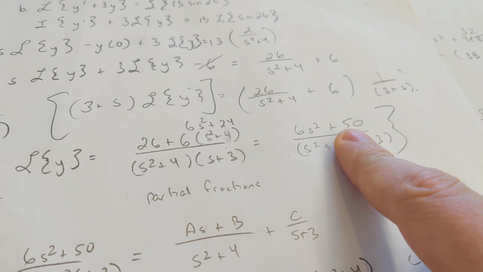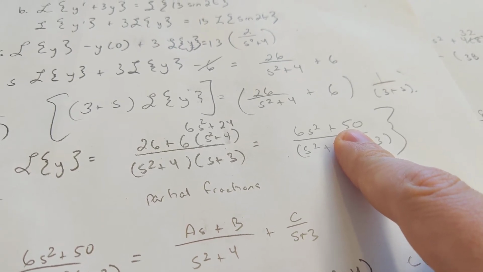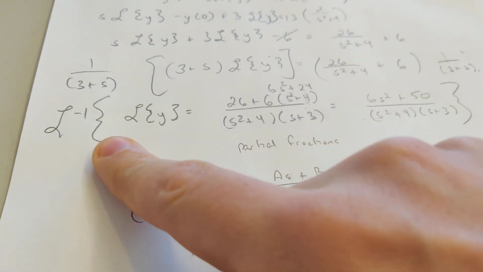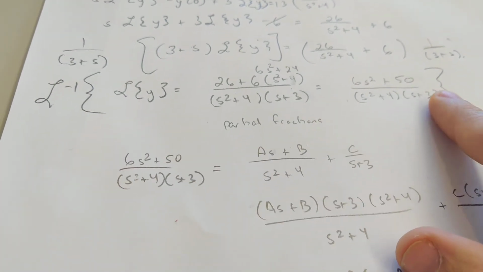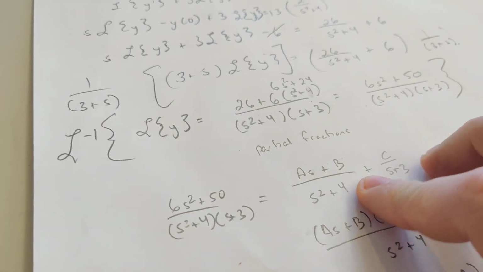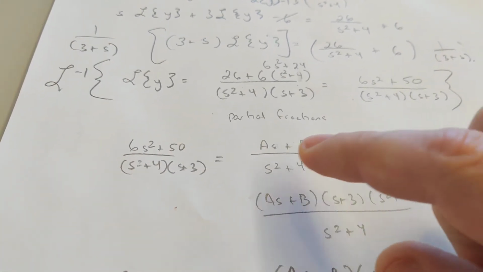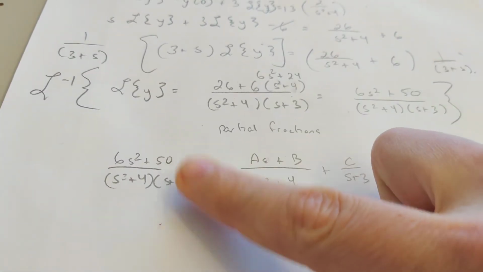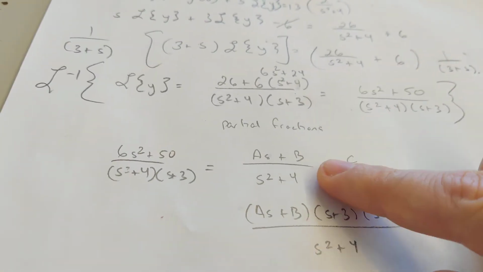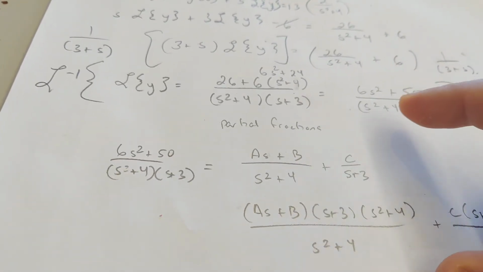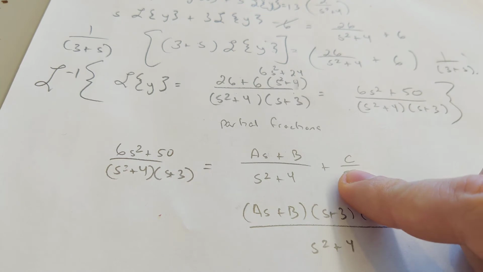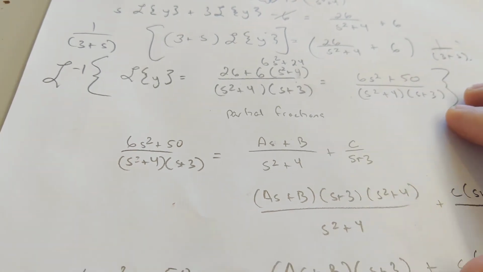So we want to take the inverse Laplace, which I'm doing here on the whole thing. And to do that, we start our partial fractions. I split it up, so we've got our equation there, but we want it to be in the form of this: As plus B over s squared plus 4, plus the C over s plus 3.